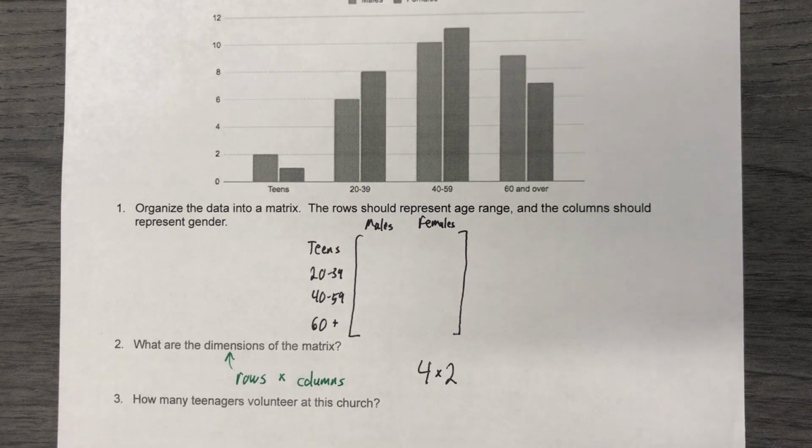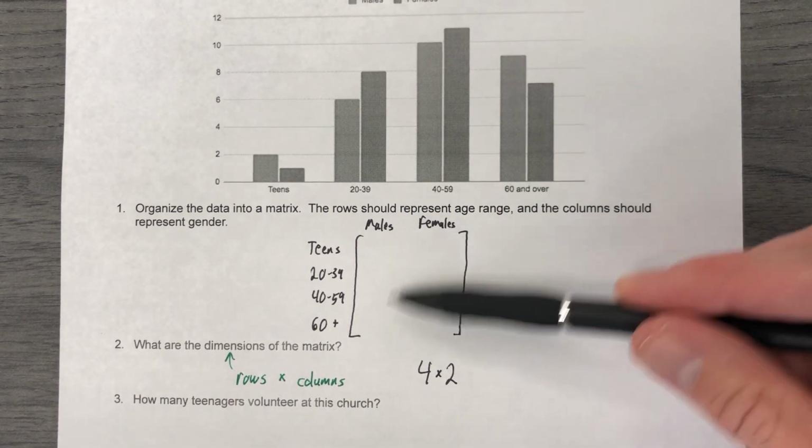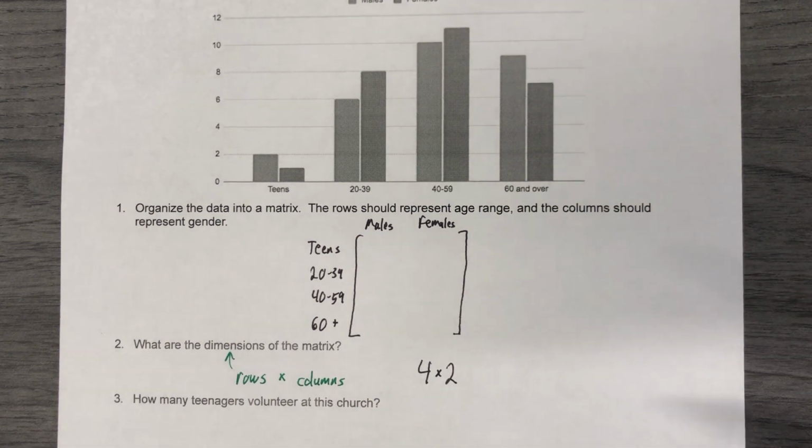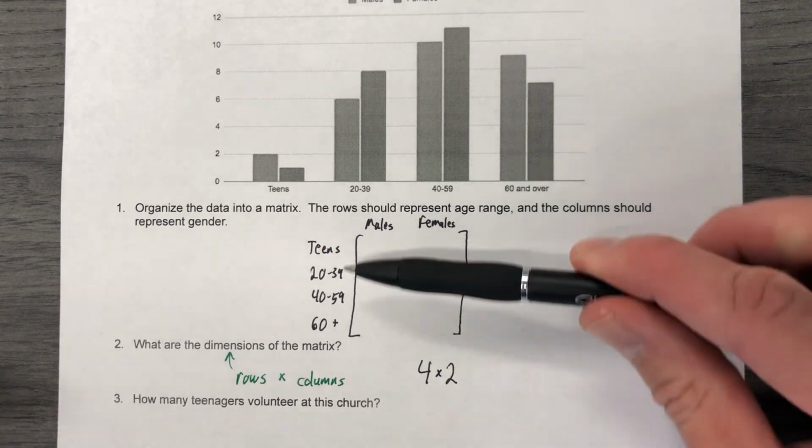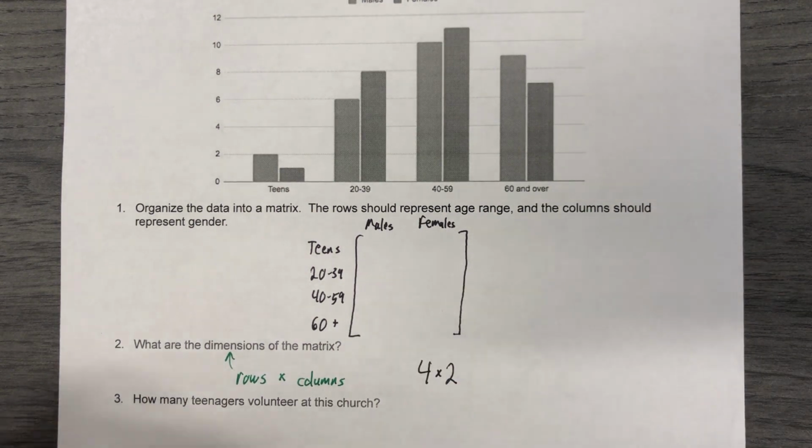And we might be tempted to say, oh, that's 4 times 2 is 8. And I hear you, and you're right. We're going to have 8 numbers in here, but the dimensions themselves are a 4 by 2. 4 rows, 2 columns. 4 age ranges, and then males and females.